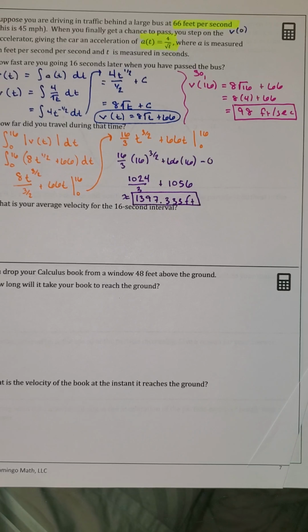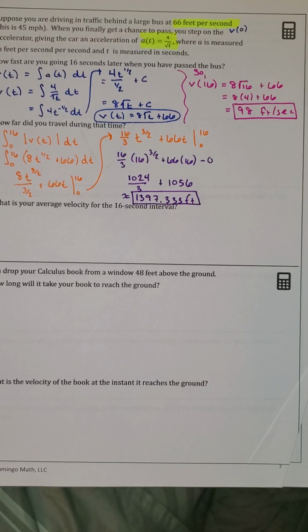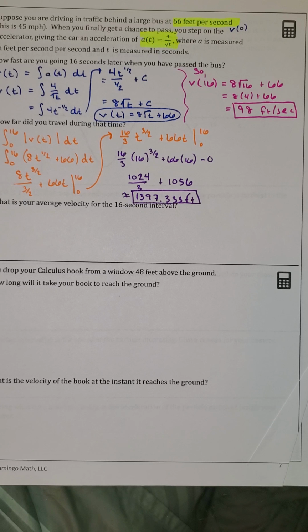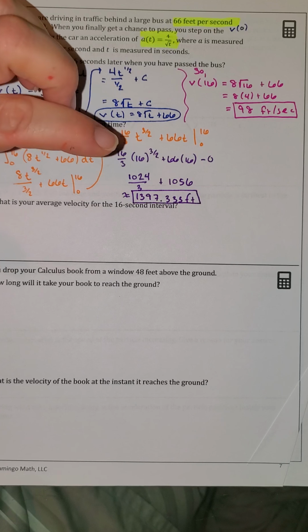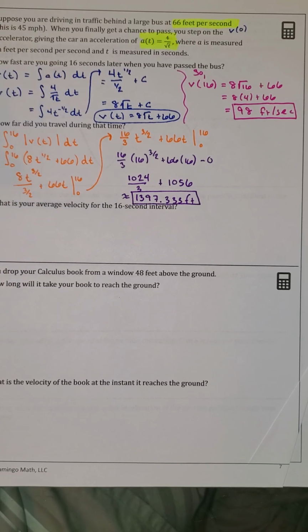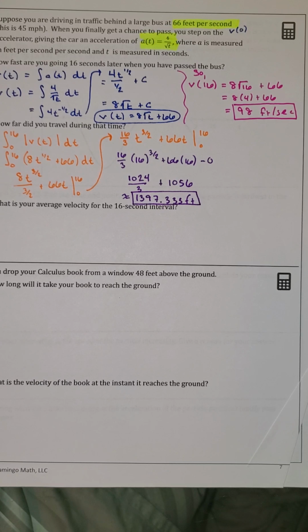Okay, C then asks for your average velocity. That kind of goes with what we're doing. Velocity is in feet per second. Here in this case it would be, because we have feet and we have seconds. The how far you traveled is in feet.